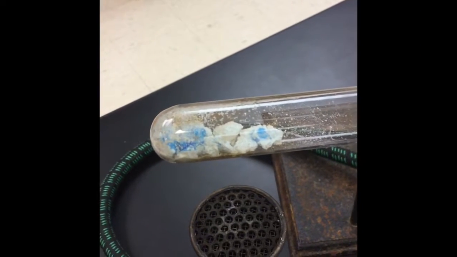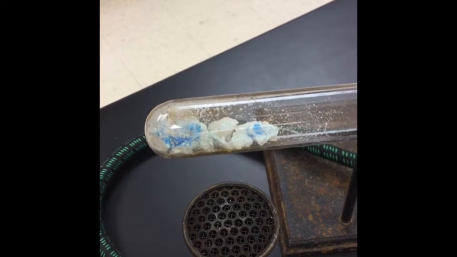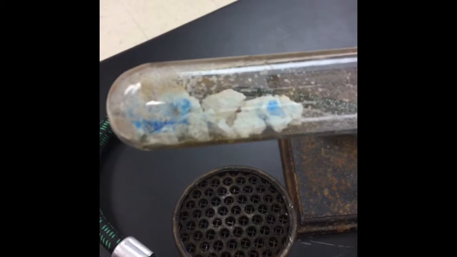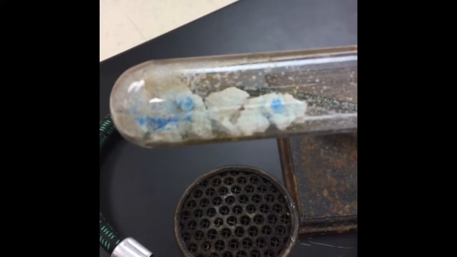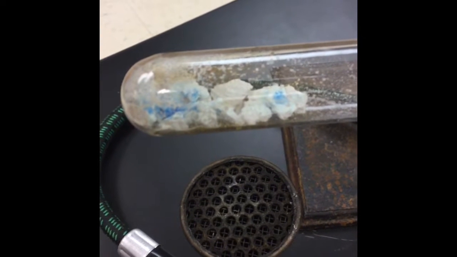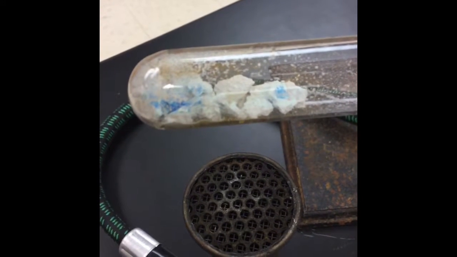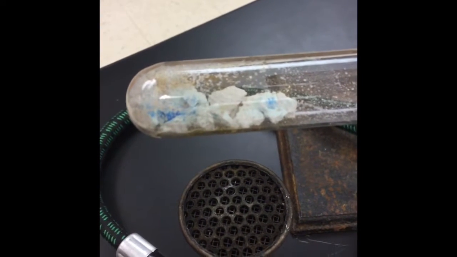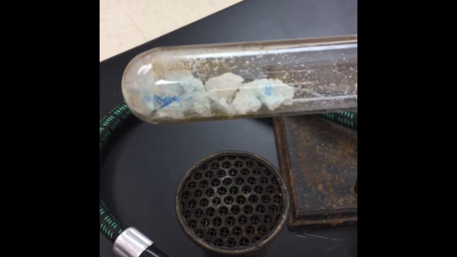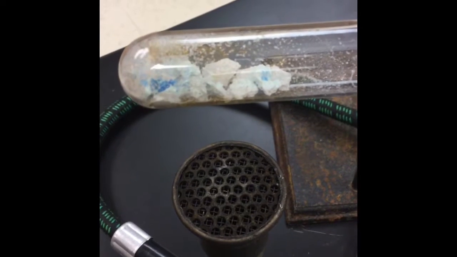The 3-minute heating has just completed, and notice I still have a little bit of blue, so we didn't get rid of all the water, but notice that most of it is a white color now. That's because the copper(II) hydrate has been dried out, and so now we have anhydrous copper(II) sulfate. So go ahead and look at your data table, write down all of your observations, and write a balanced chemical reaction for what you just saw.